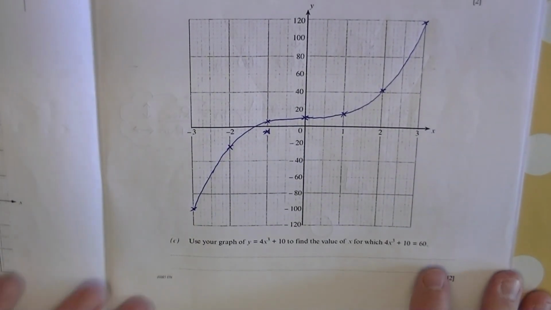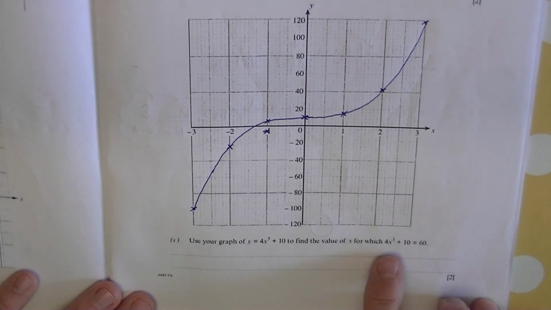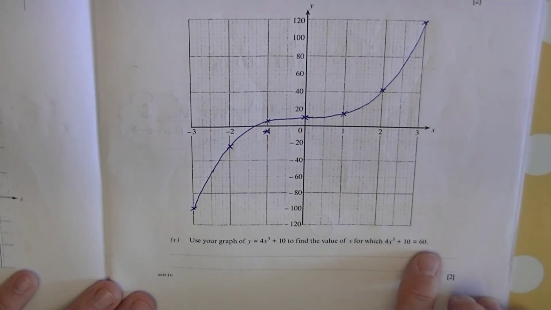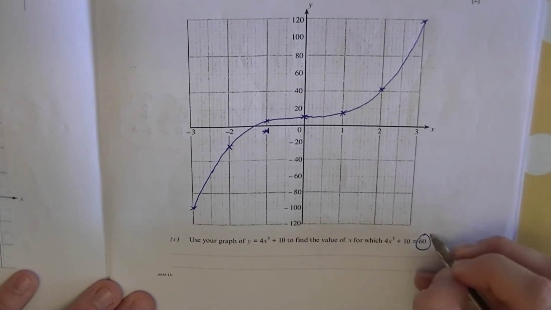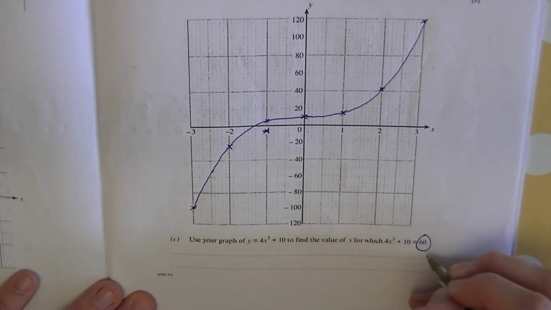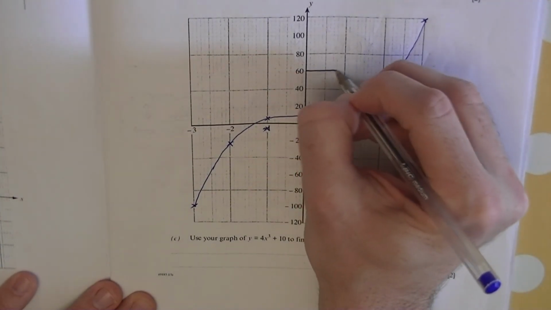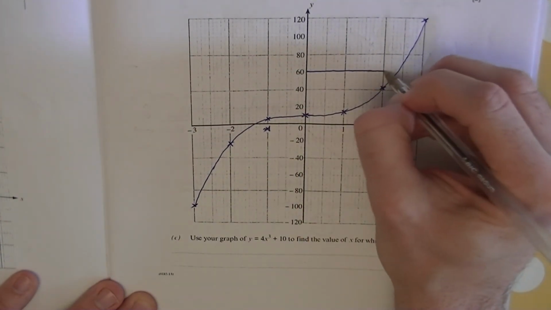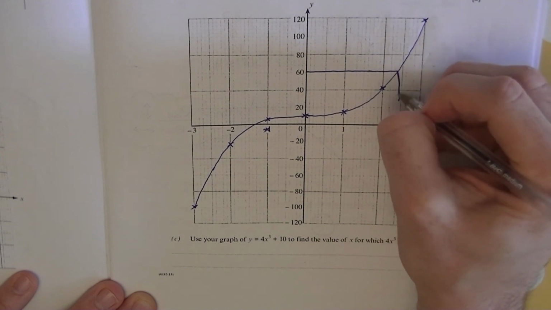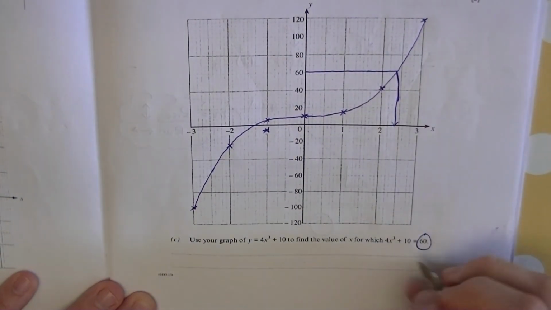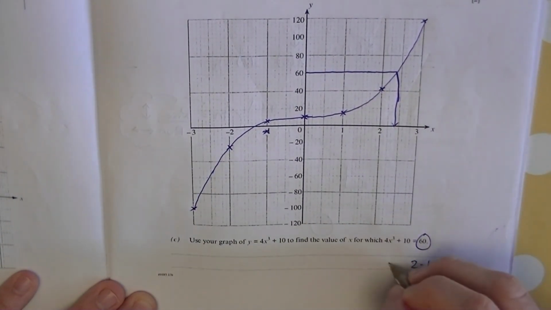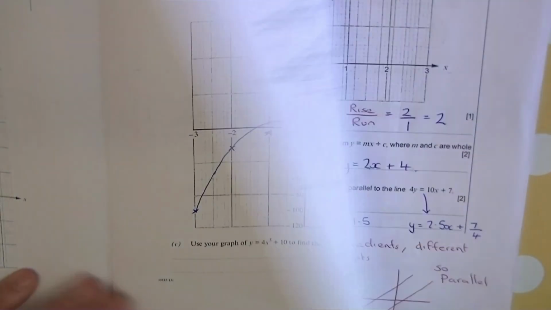We're asked to then work out the value of x for which 4x cubed plus 10 equals 60. So instead of y equals this, we've swapped the y for 60. So where is the answer to this graph being 60? Well, it's there. Effectively, I'm drawing the line y equals 60. And again, I'm not quite perfect there, but about 2.4 maybe.